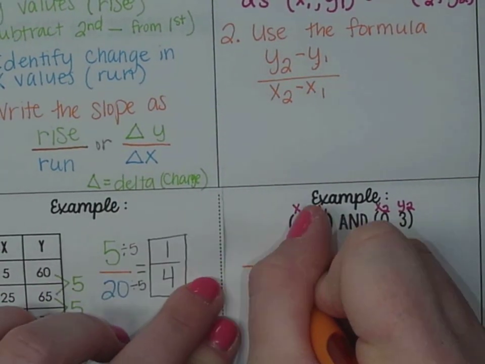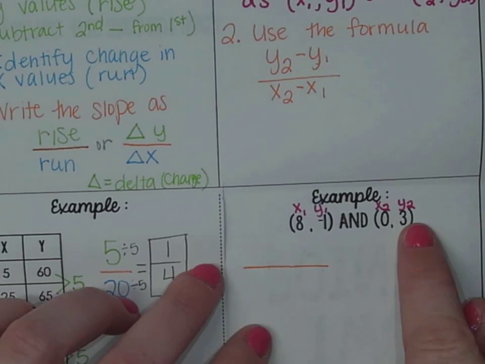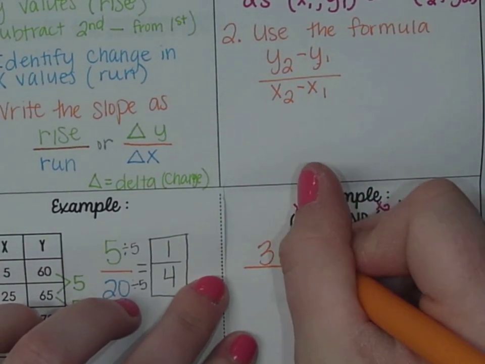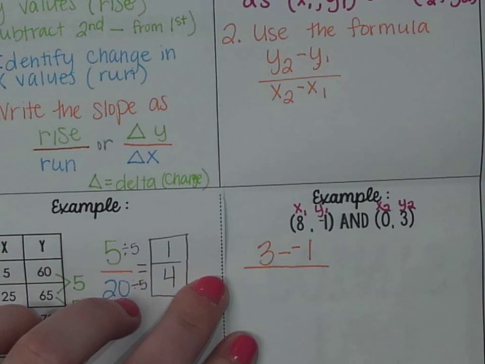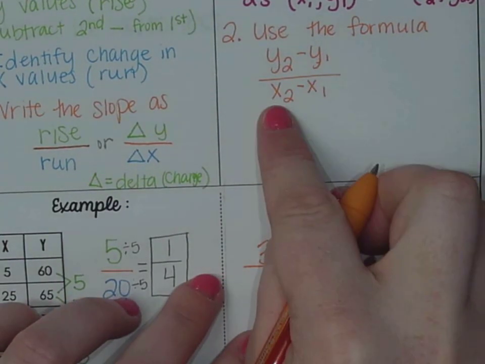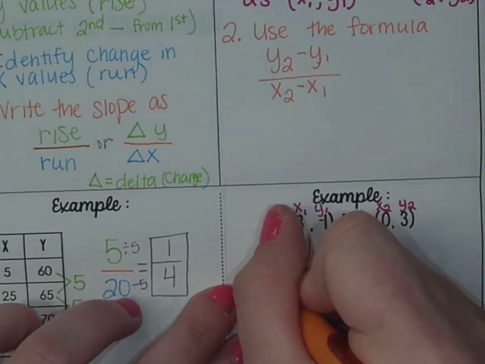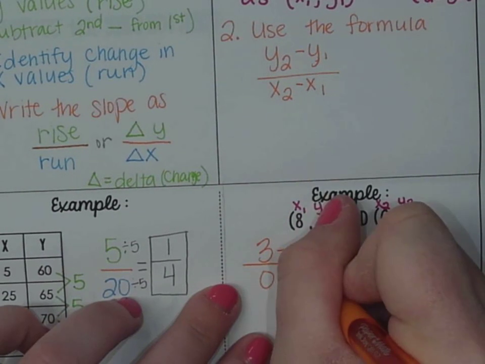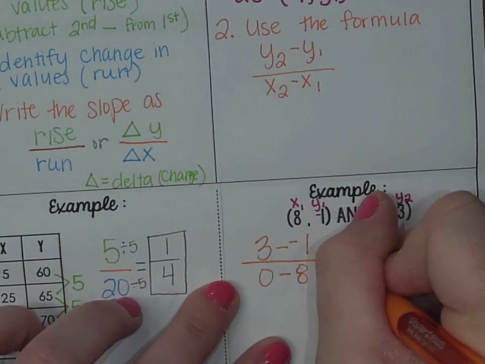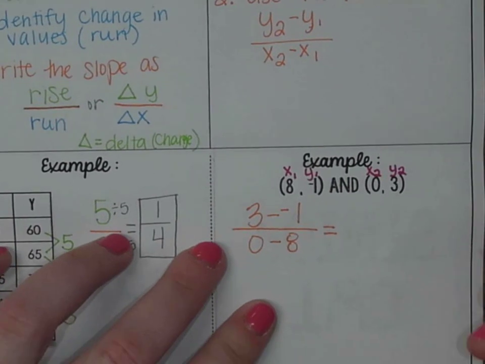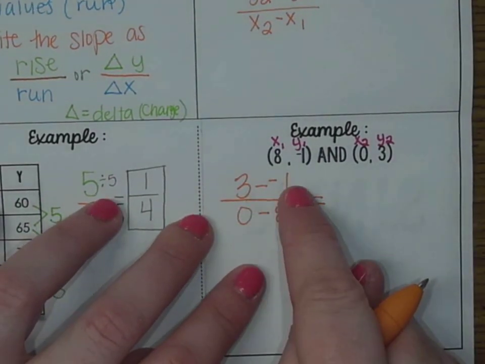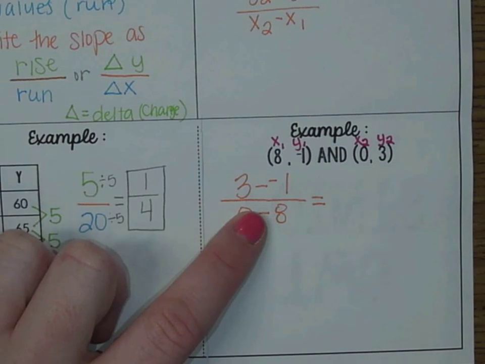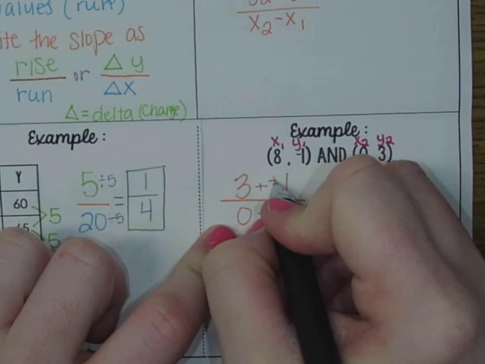So I would do second y is 3 minus first y, which is -1, over x2, which is 0, minus x1, which is 8. 3 minus -1, remember when you subtract a negative, it's actually the same thing as adding.